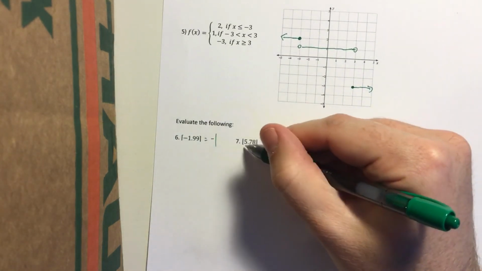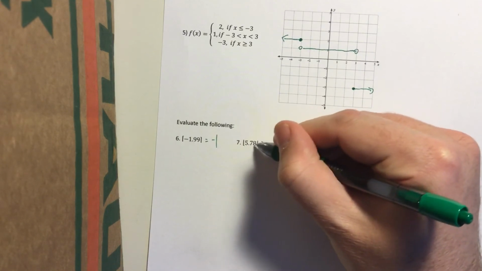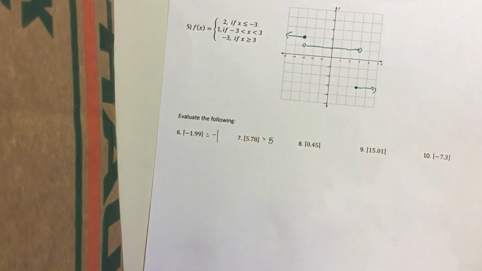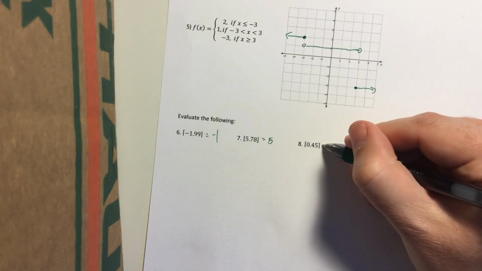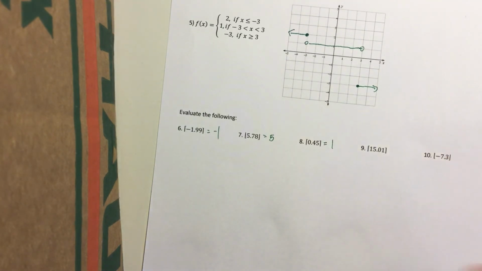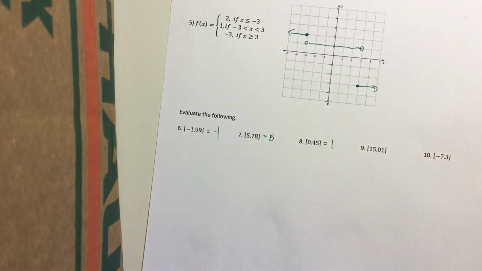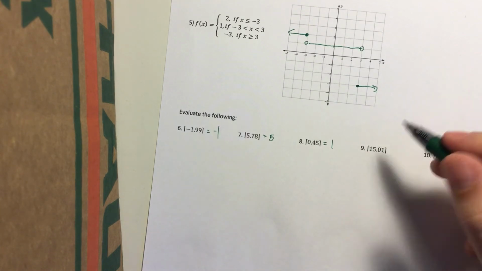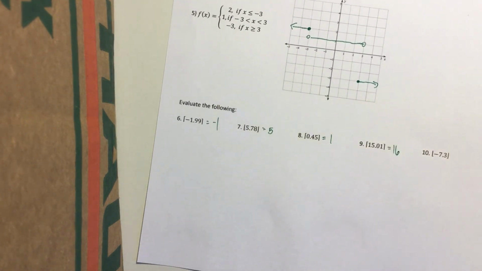For 5.78, if you're doing the floor, it's really easy to see when it's positive. If I'm just going to the lowest integer, we're going to be at 5. The ceiling for 0.45 is going to be at 1. You're just rounding up, so 0.45 is between 0 and 1, and 1 is the greater, that's the ceiling. 15.01, again, that's a ceiling function. Even though it's really close to 15, if it's ceiling, we're supposed to round up. That's going to go to 16.